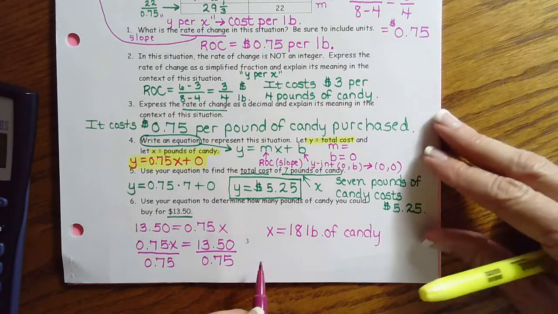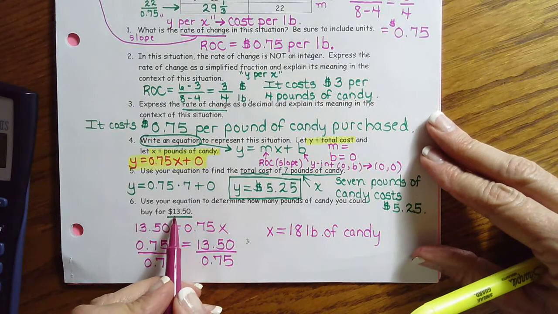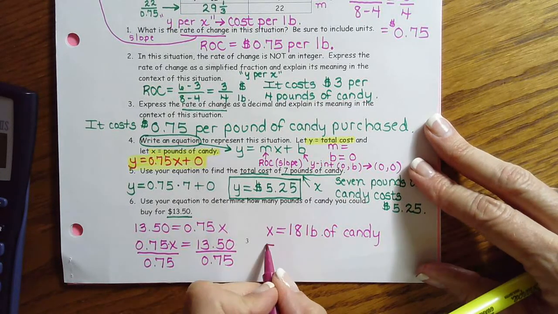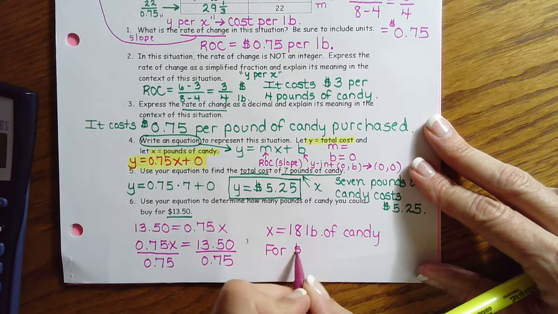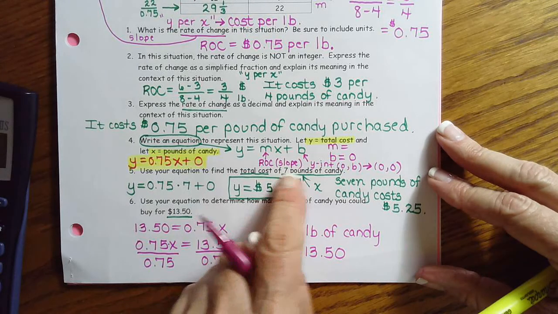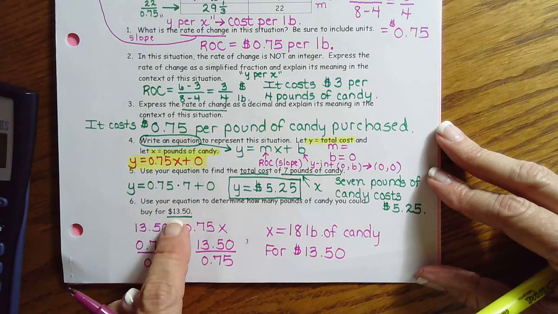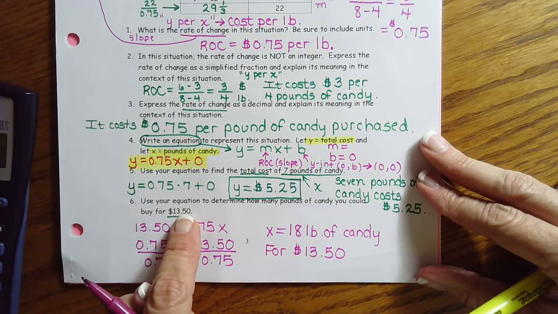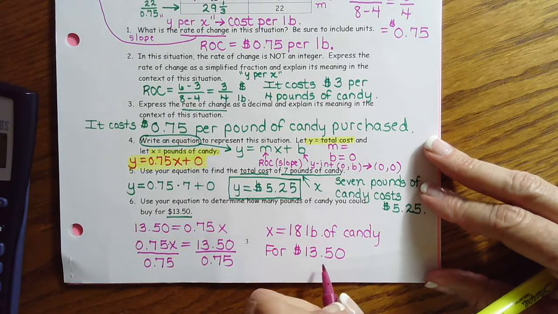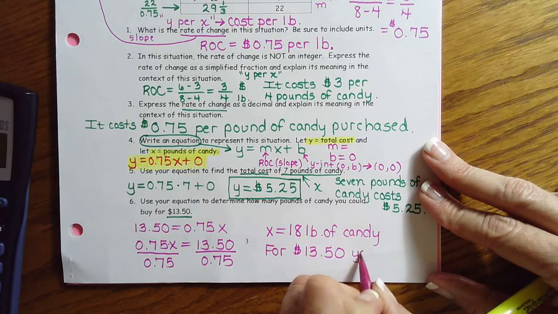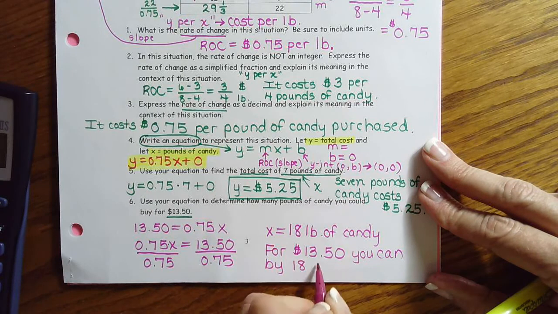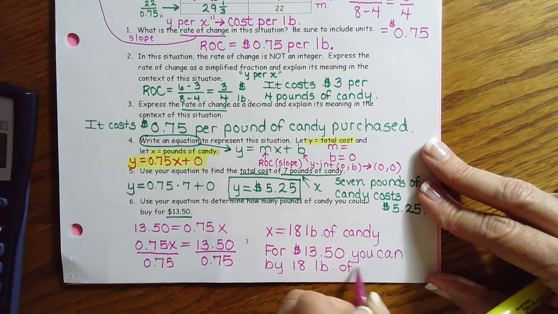So if we were asked to write a sentence, we would say for $13.50, we can buy 18 pounds of candy. So you usually name what's given first. Like here we said 7 pounds cost $5.25. So here we'd say $13.50 can buy 18 pounds of candy. So for $13.50, you can buy 18 pounds of candy.